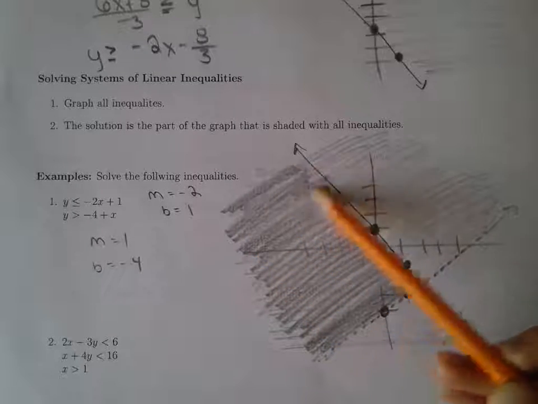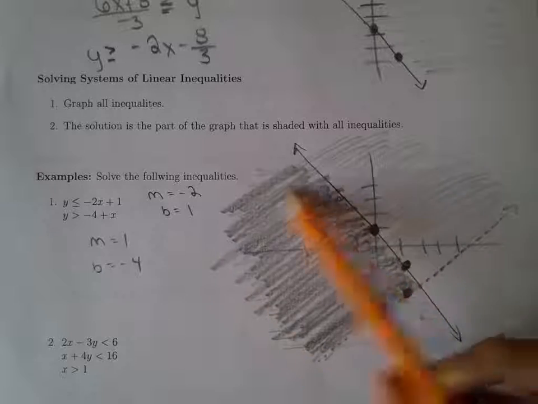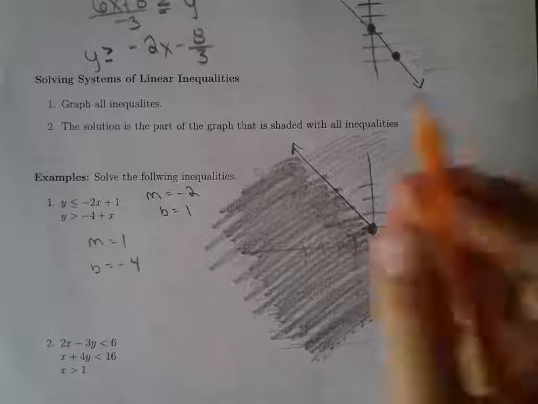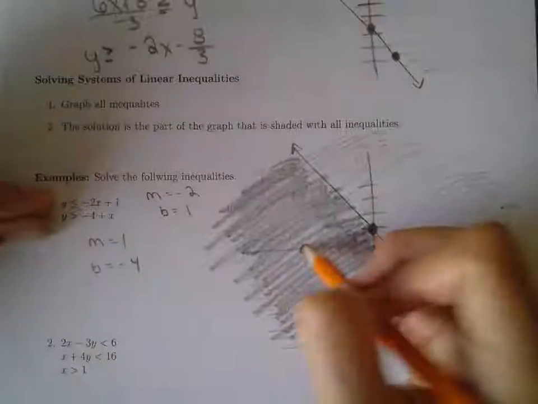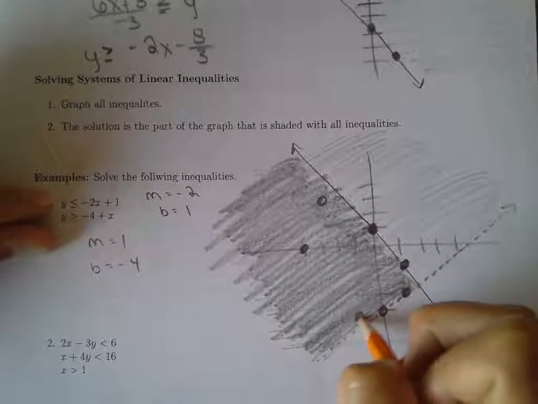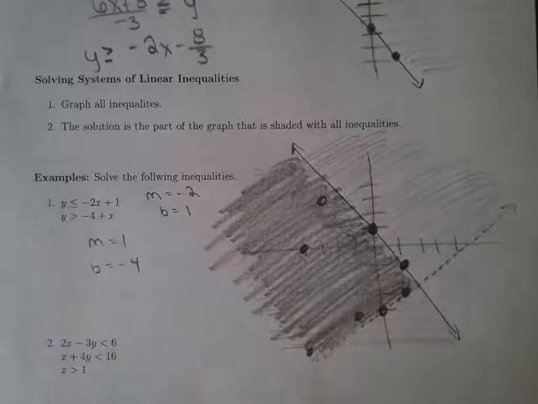Okay, so we can't write one solution. It's actually a solution set. So any of these points would satisfy those. Okay, so you could take this point, it's going to satisfy both of those. You could take this point, it's going to satisfy both of those. You could take this point and this point. Okay, so anything in that shaded section is going to satisfy that.